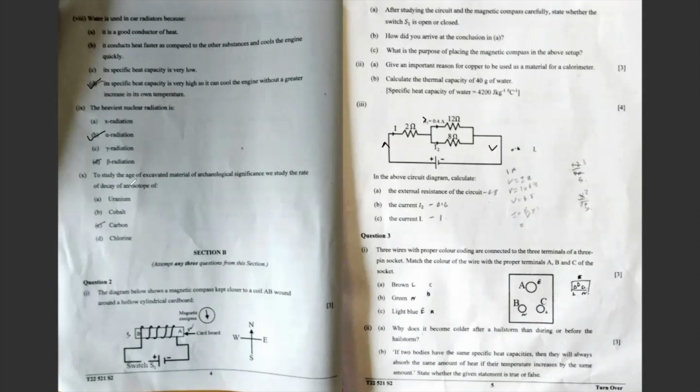Next, to study the age of excavated material of archaeological significance, we study the rate of decay of an isotope of carbon.